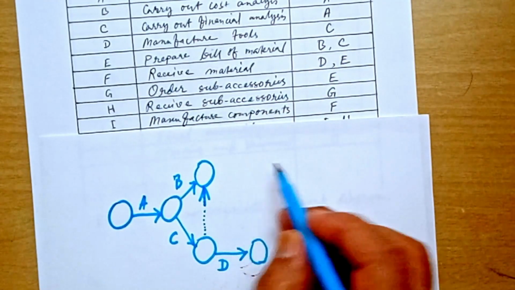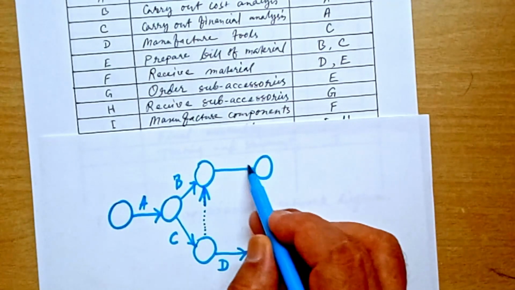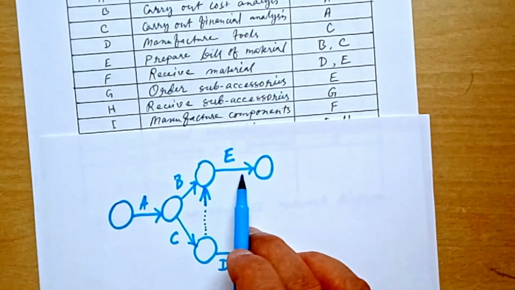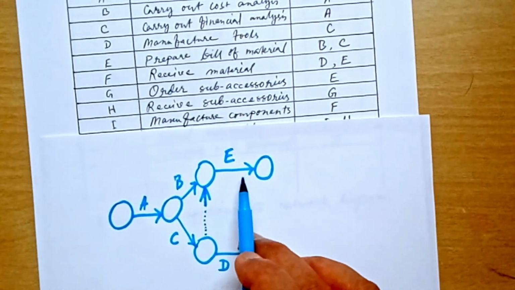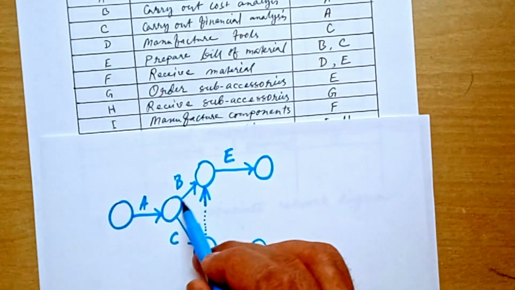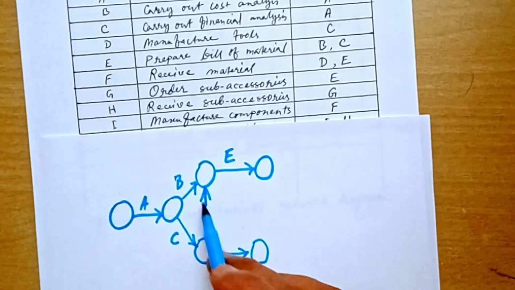Now you see, D has only one immediate predecessor, C, whereas E, if you draw it, this is E, you will see this activity E has two predecessors, B and C. B is the direct predecessor and C is the predecessor via dummy.